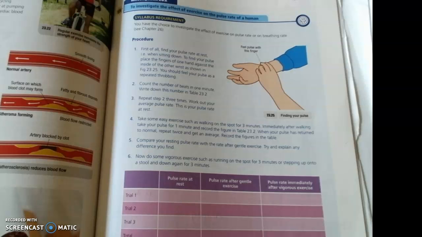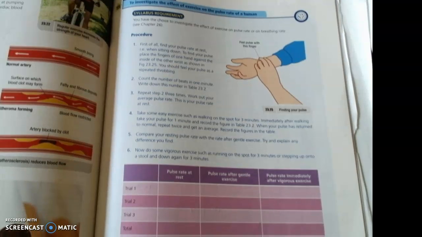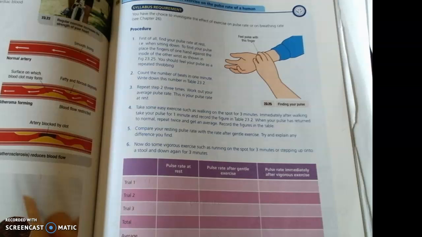Morning. Well, time for a little bit of exercise this morning. We're going to do the investigation on the human circulatory system. So if you take yourself to page 313, you'll find this investigation. Okay. Now, the investigation is to investigate the effect of exercise on the pulse rate of the human.